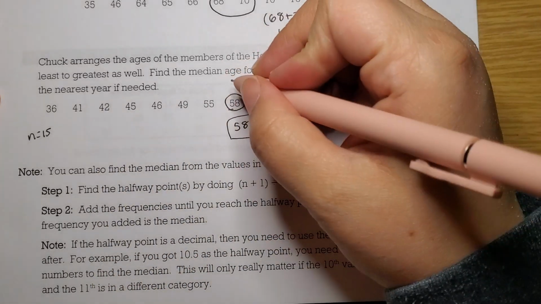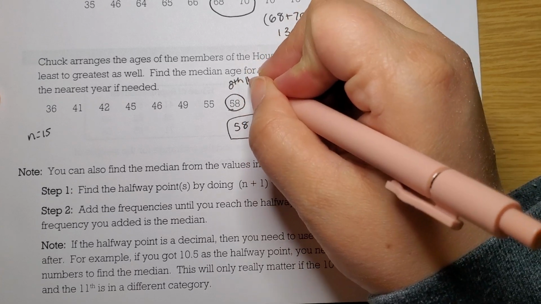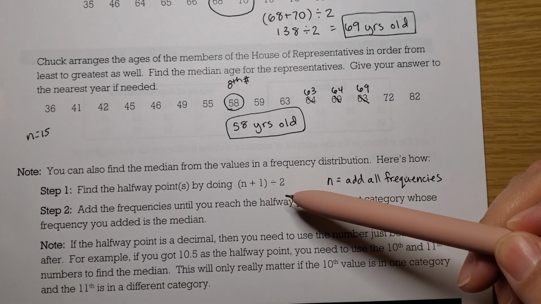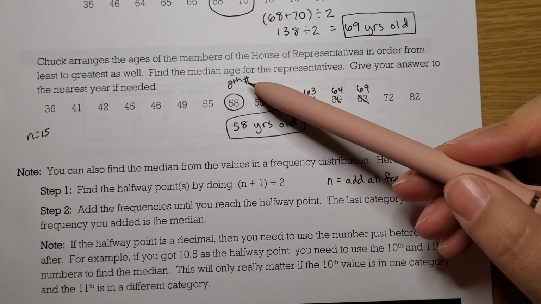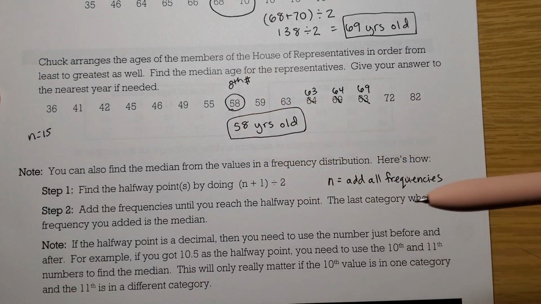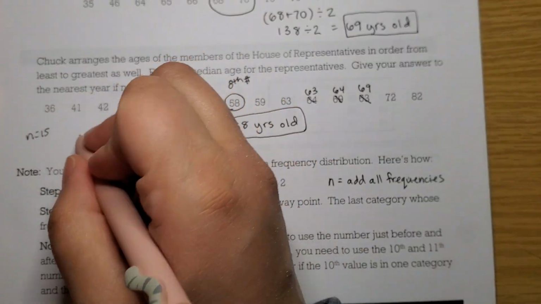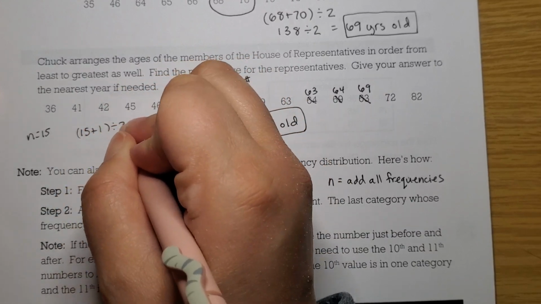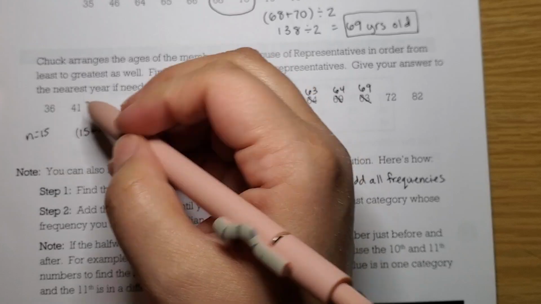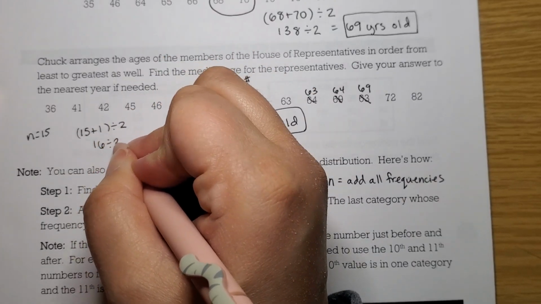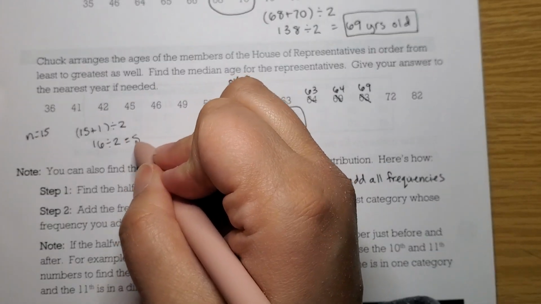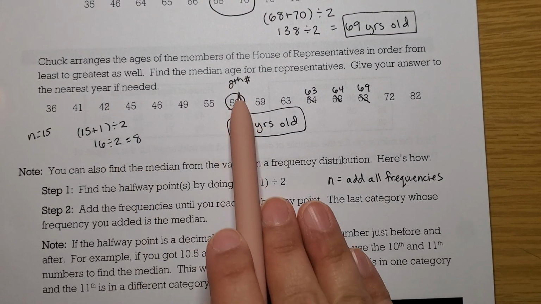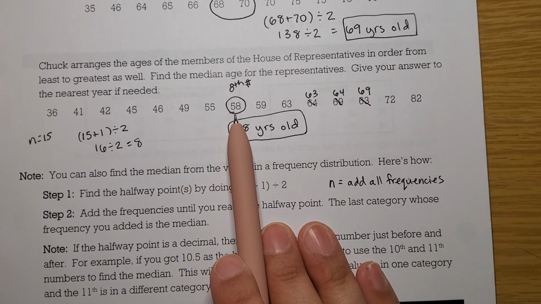That's the 8th number. So let's try this n plus 1 divided by 2 formula to see if we end up with 8. That's what we're looking for: which number in the list. 15 plus 1 is 16, and 16 divided by 2 is 8. So this is how I could find that the median is going to be the 8th number in the list.